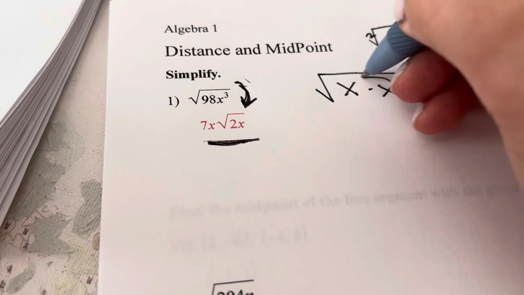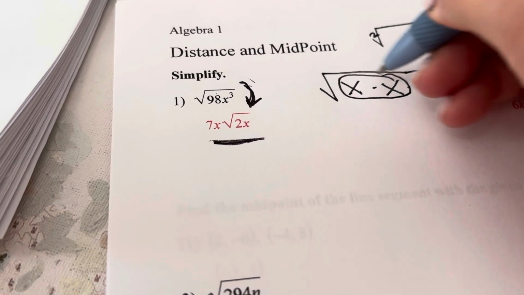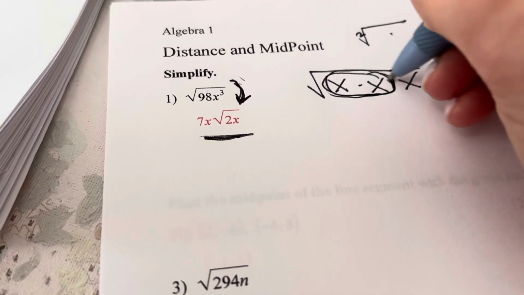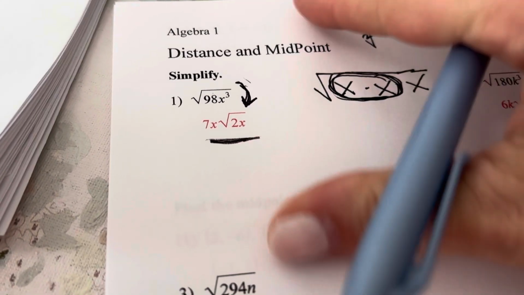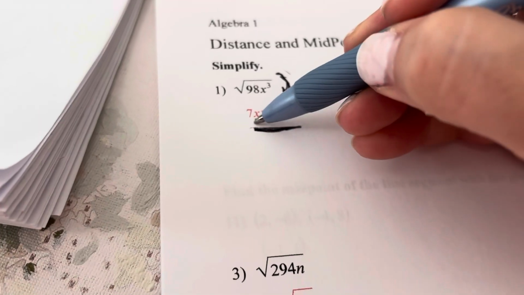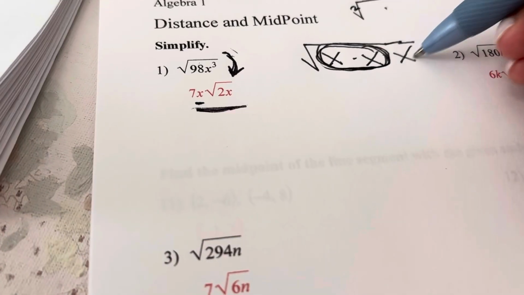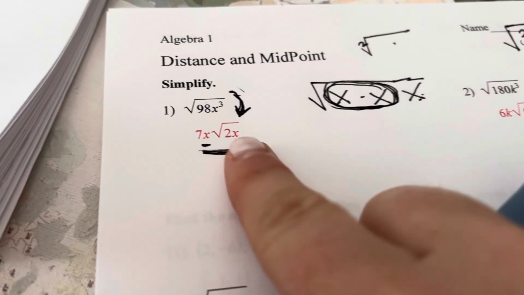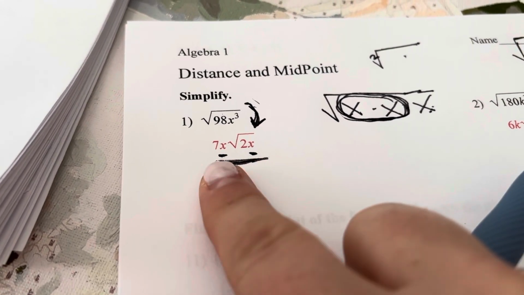I pull out 1. I circle the 2 of a kind. It's a game. If I see a 2 of a kind, I scoop it and I spit it out. And I'm left with 1x. So you see in the answer, that's the reason I have that in my answer.